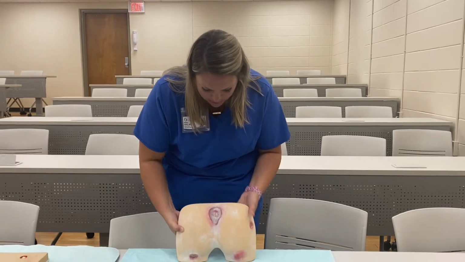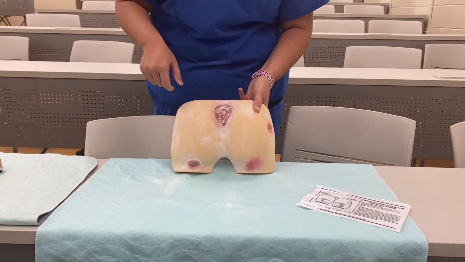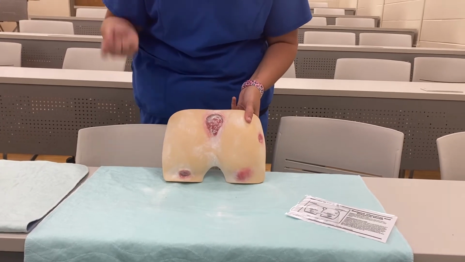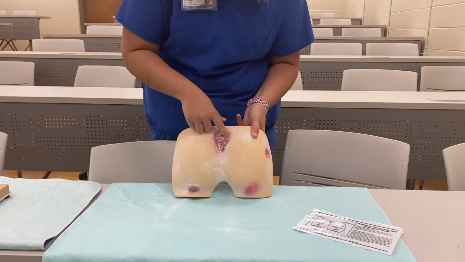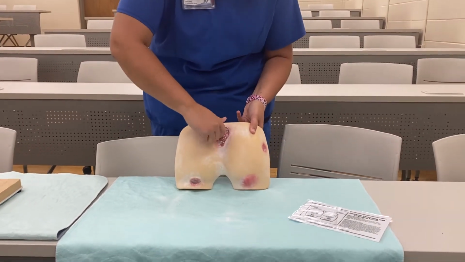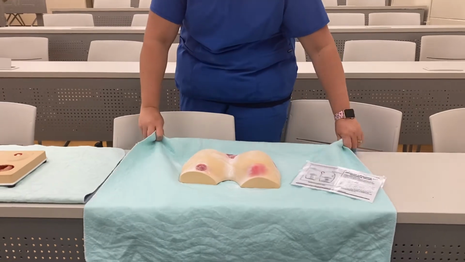And what's really cool about this one is you can really see the tunneling. Okay, when we're doing dressing changes this week, you might have some tunneling, and we've got to take our cotton tip applicator and really get the gauze underneath all of that tunneling in the wound. So that's why these are really great to look at.